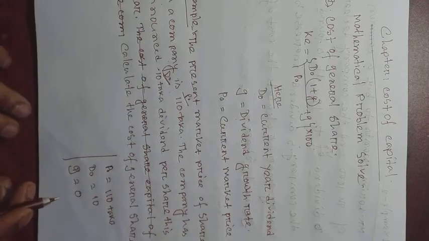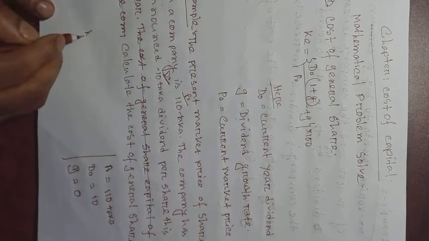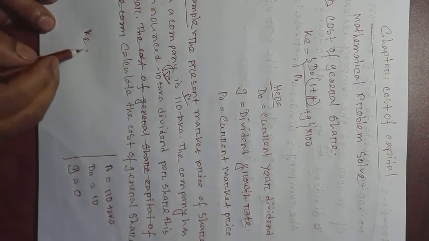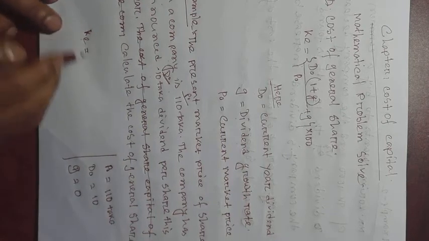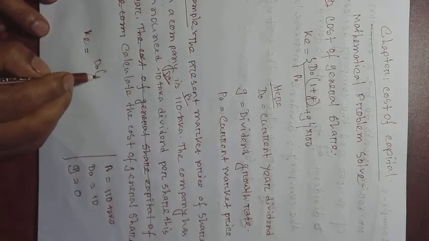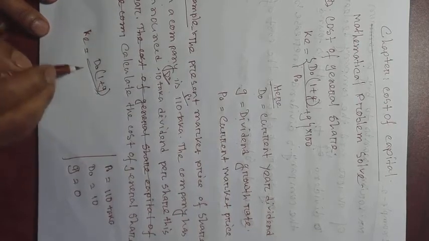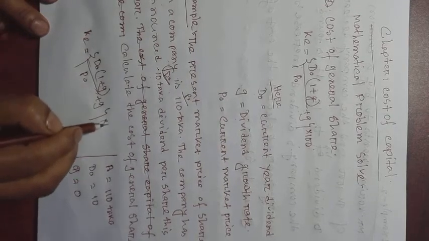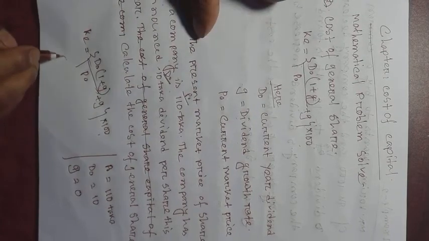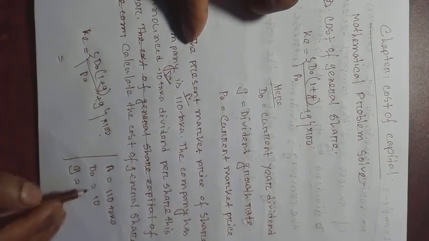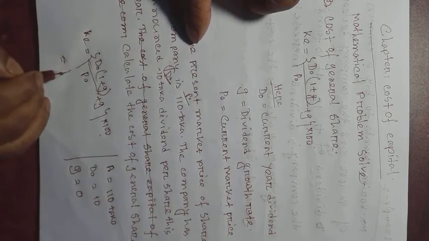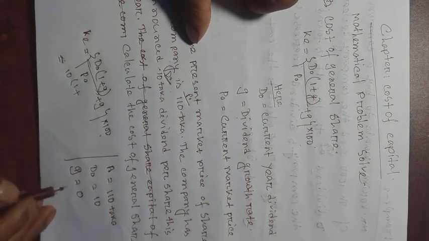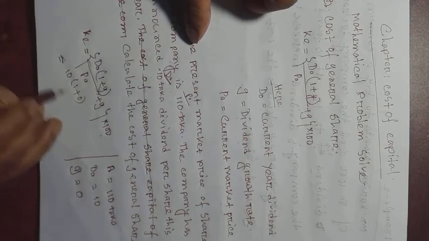I calculate the cost of general shares. We know that the cost of general shares is presented by KE. KE is equal to D0 (1 plus G) divided by (P0 plus G), into 100. So I find out the cost of general shares. Here the D0 is equal to 10 taka, bracket 1 plus G. I mean there is no growth rate, so G is equal to 0.